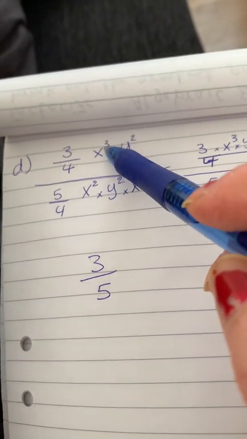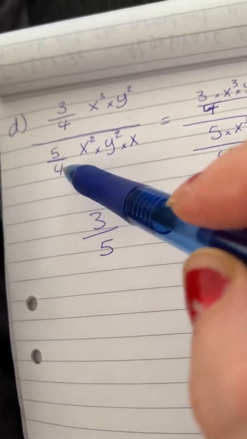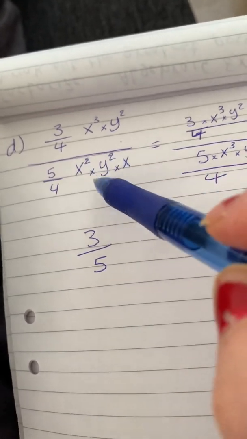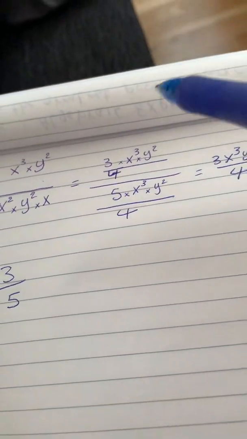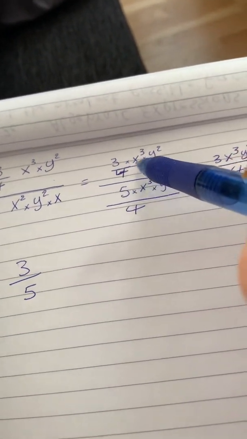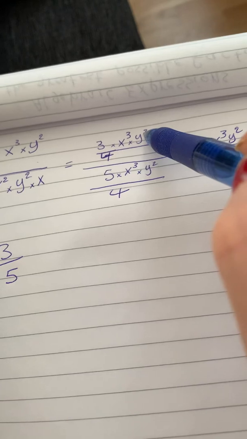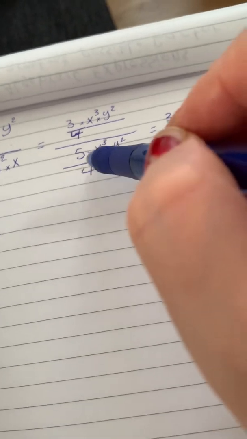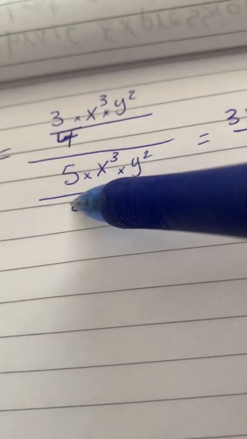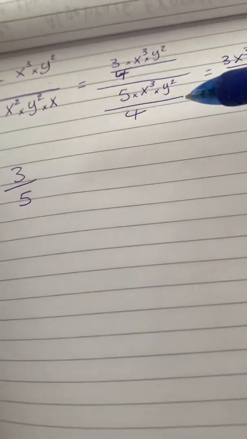3/4 x power 3 times y power 2 divided by 5/4 times x power 3 times y power 2. We can write it like 3 times x power 3 times y power 2 divided by 4, and all this divided by the fraction 5 times x power 3 times y power 2 divided by 4.